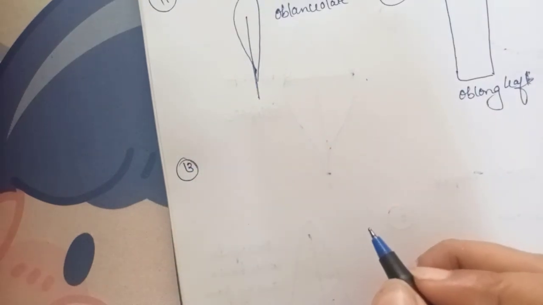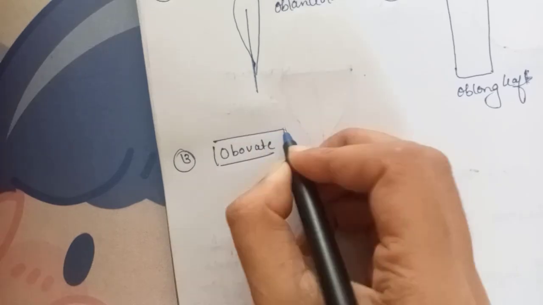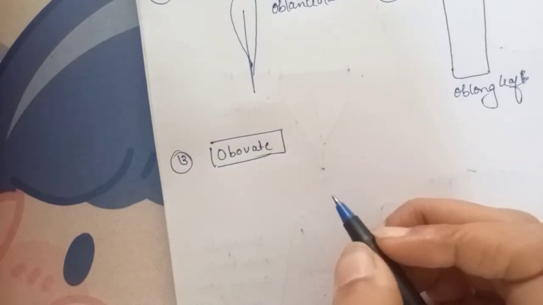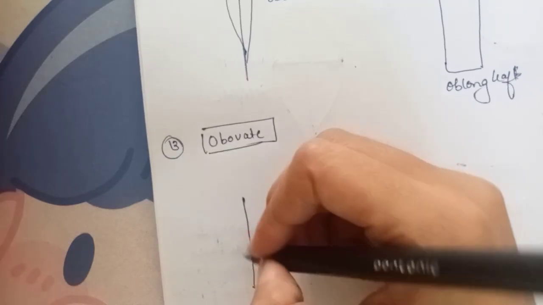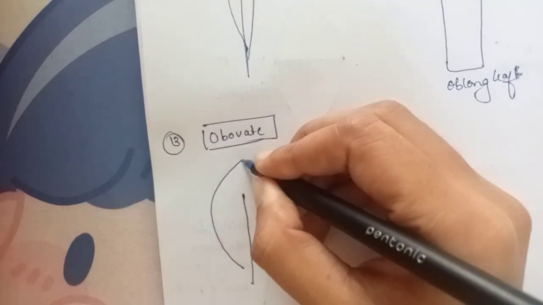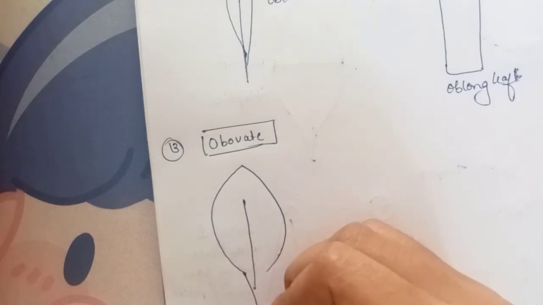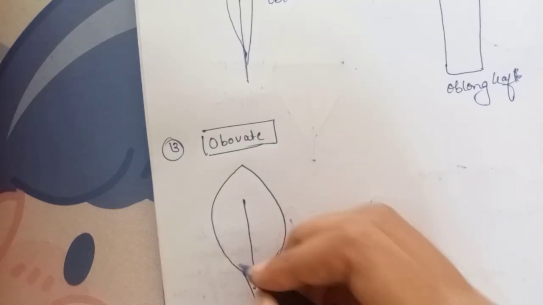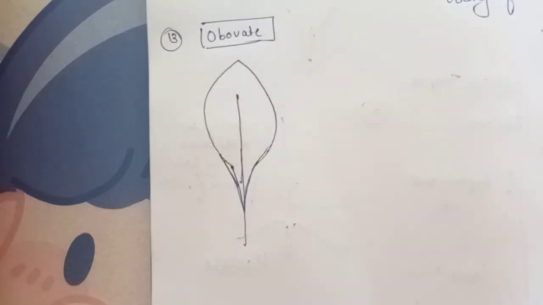The next shape is obovate. We come across this term a lot. Obovate is, it has a narrow end basal. What do you mean by narrow end basal? The leaf is broad, but the base is narrow, and this is known as obovate shape of the leaf.